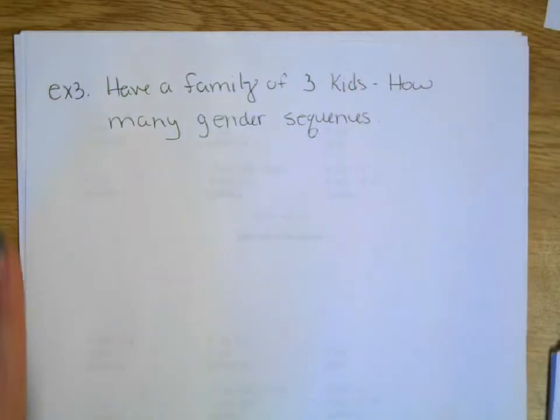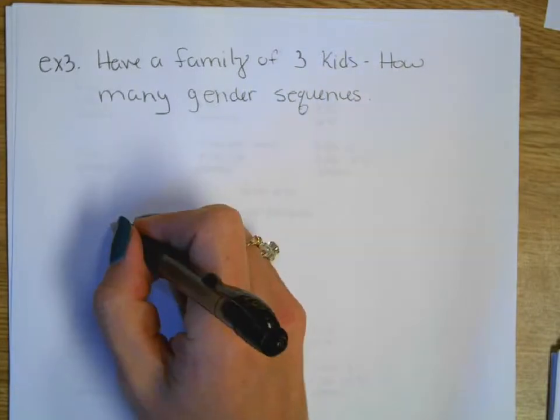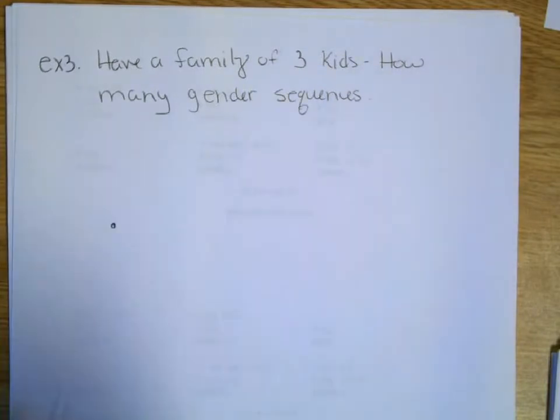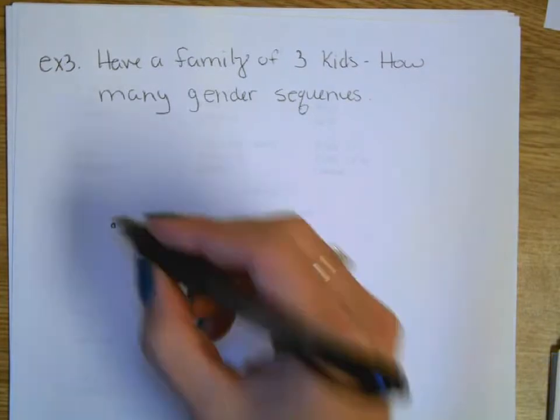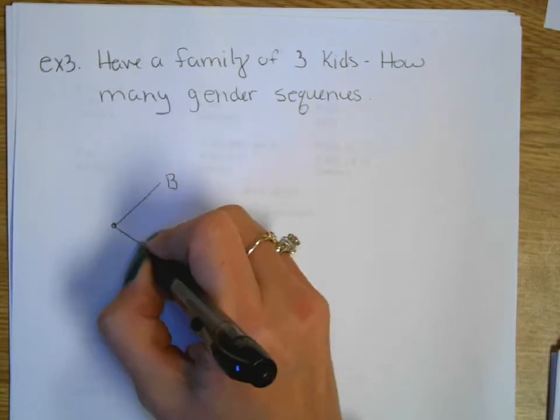We'll make a tree diagram to show. Most people will say 6. 3 kids, 2 choices for each one, 6. Well, that's not quite right. Again, start the tree with a dot. Perform the first part of your experiment, have a child. How many outcomes are there? Well, you are either going to have a boy or a girl.